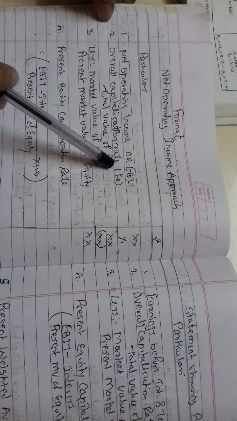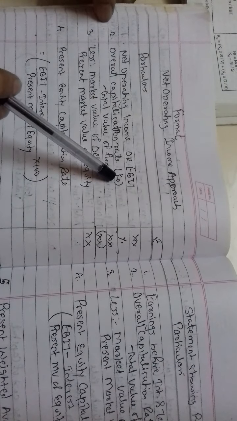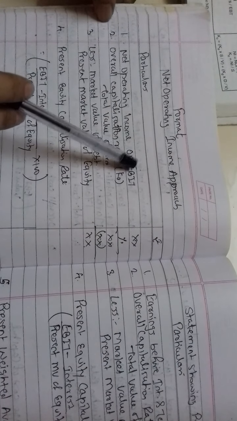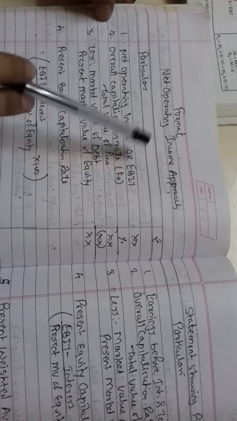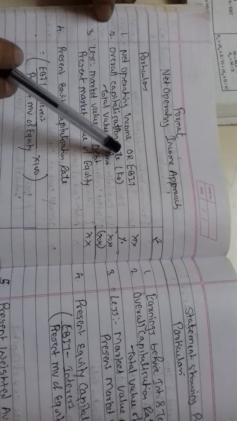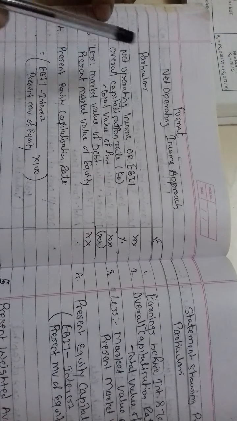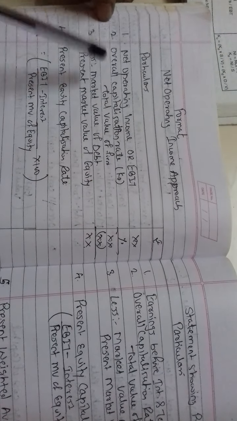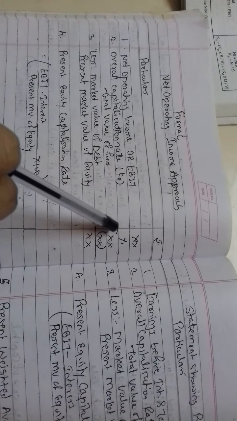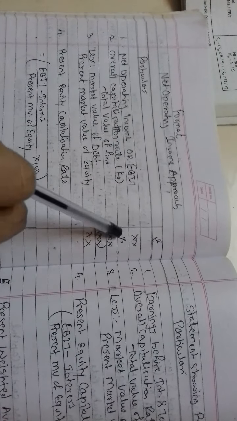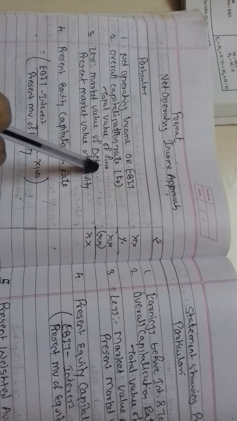This will be given in your problem. Earnings before interest and tax will also be given in the problem, and the overall capitalization rate also will be given in the problem. Now your EBIT divided by this rate will be your total value of firm.